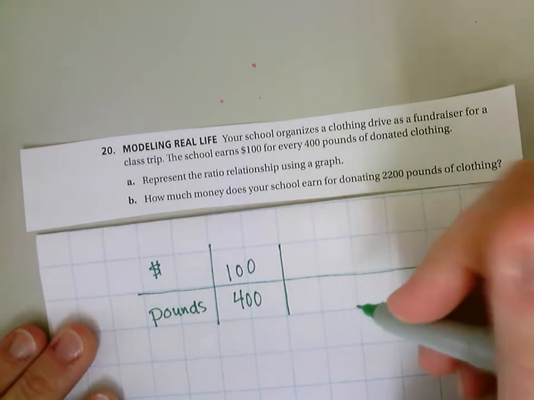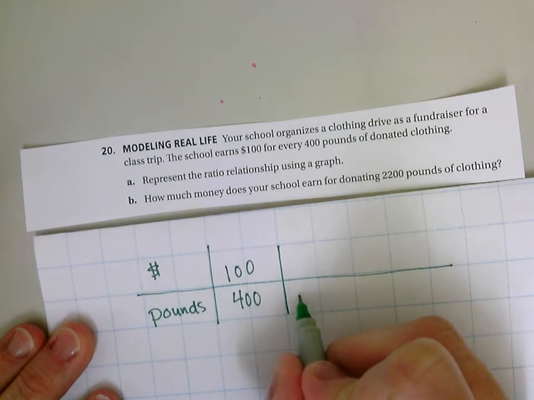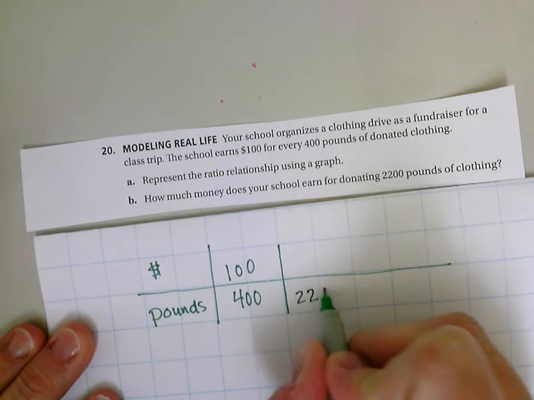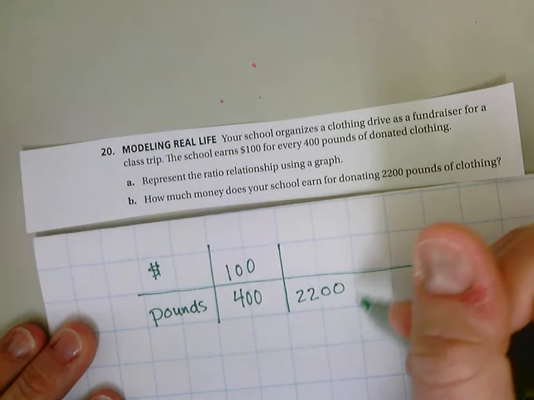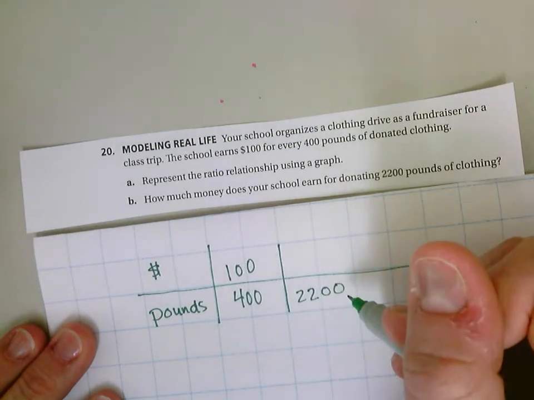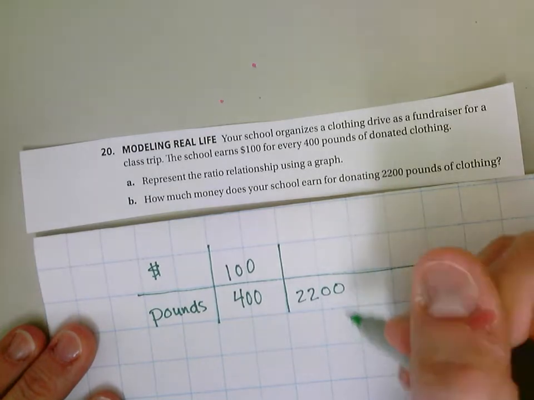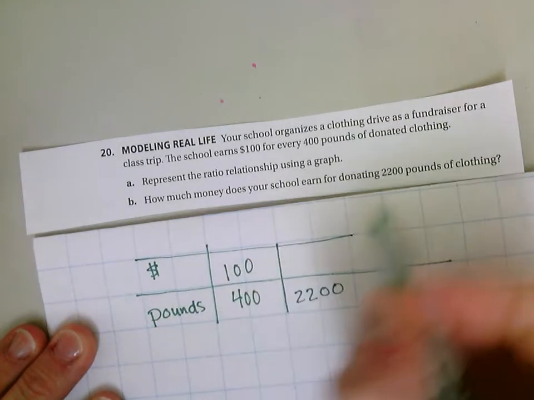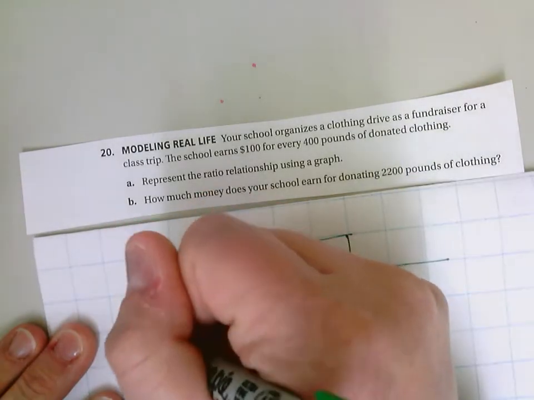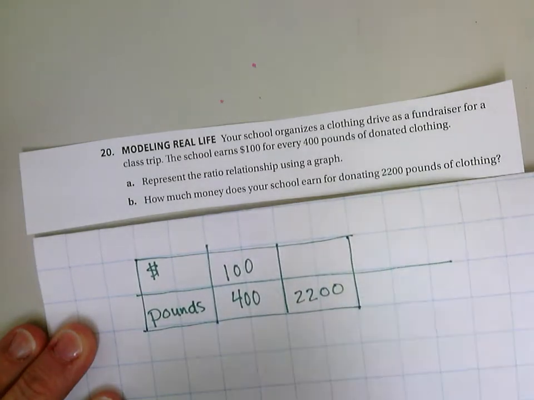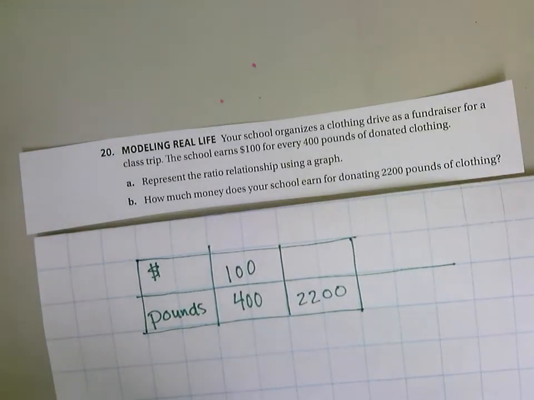And what I want to find out is what will that be for 2,200 pounds? If I have 2,200 pounds of clothing, how many dollars will the school make? So that's the problem here. That's my little ratio table that's going to go along with the graph that we're going to create. All right, let's take a look at our graph paper.